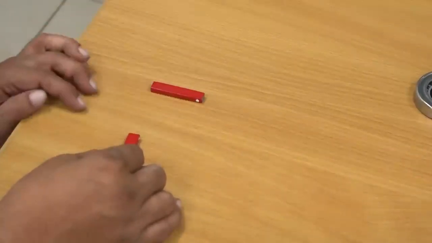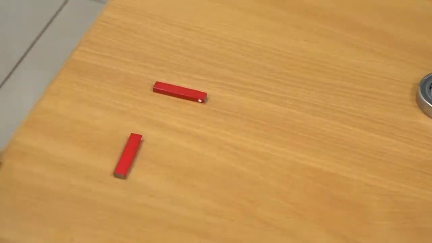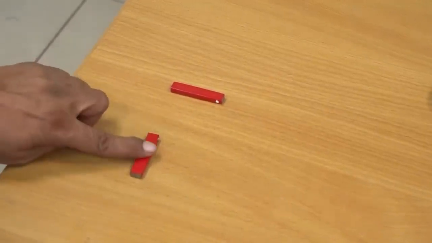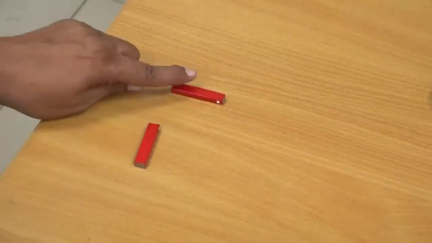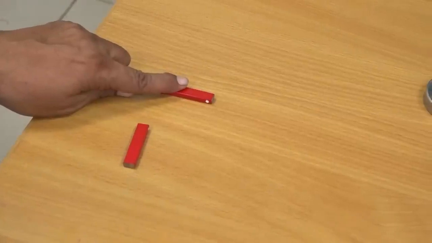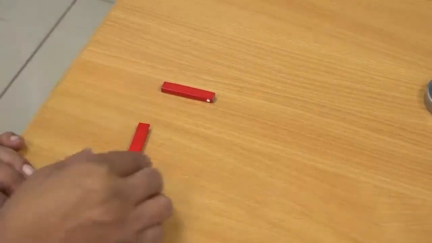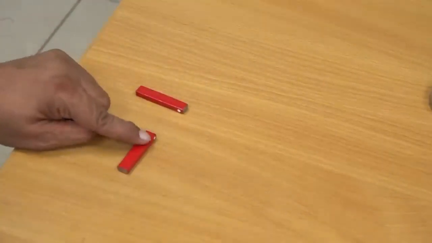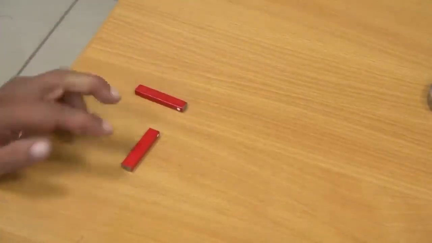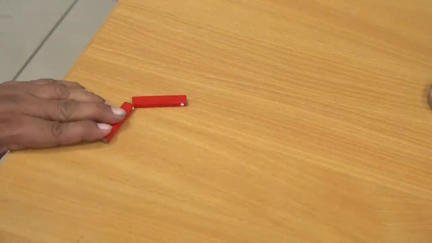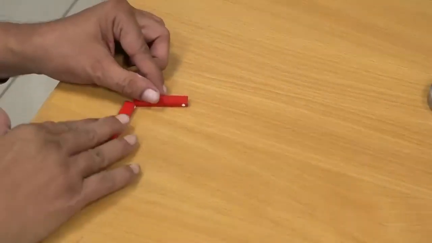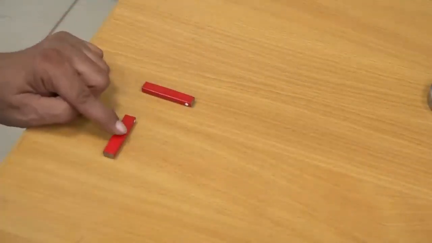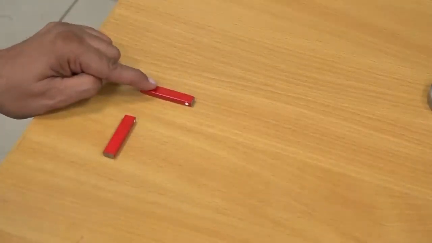Now, the question which we will be addressing here is that this magnet does not repel or attract this magnet. This repulsion that you are seeing here is not the force exerted by this magnet on this magnet, or the attraction that you are seeing here is not the force by this magnet on this magnet.